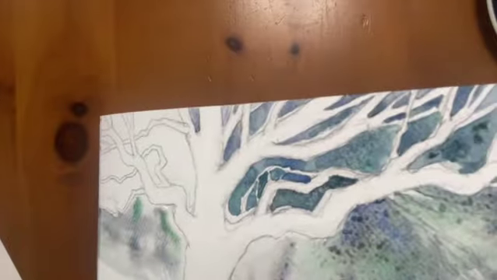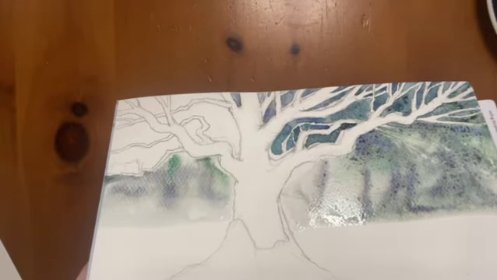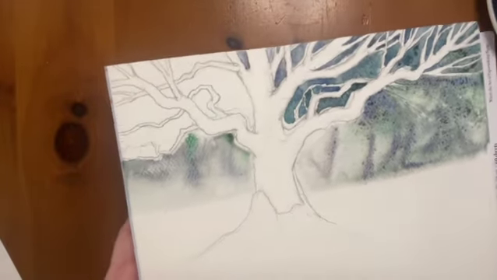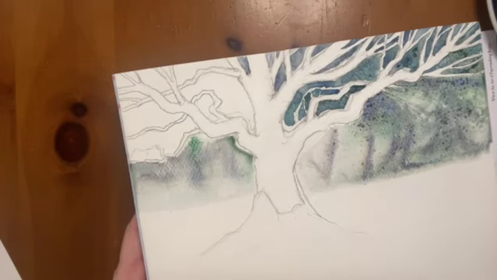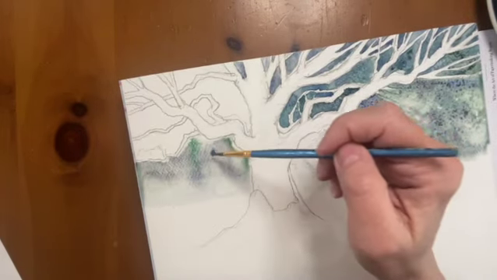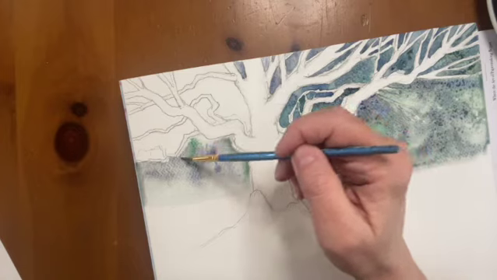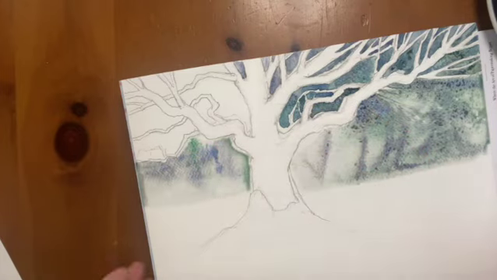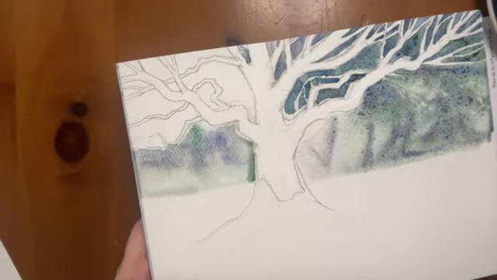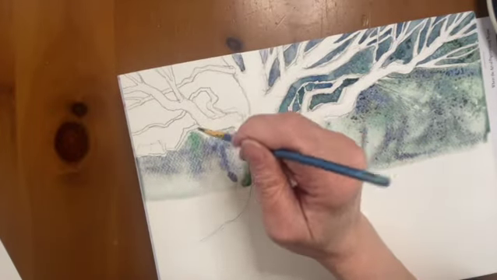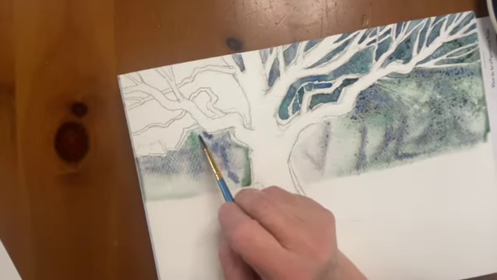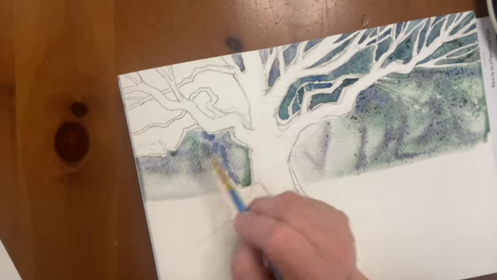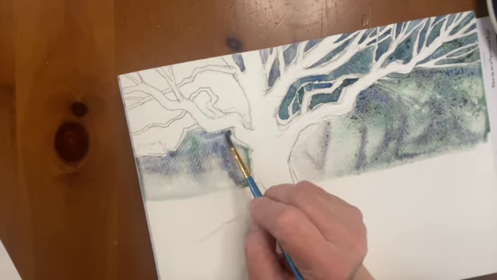Let's let this mix. Don't you love it how the colors, when they mix on their own, how pretty they are? They're just so fresh. The less you fuss with it. It's already setting up in here. Need to go a little darker up to that tree there.